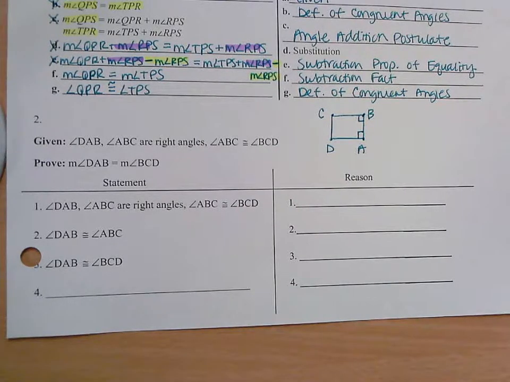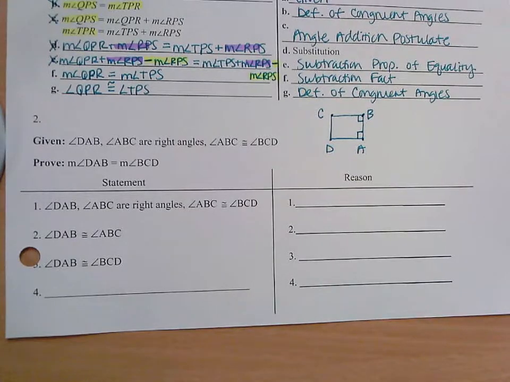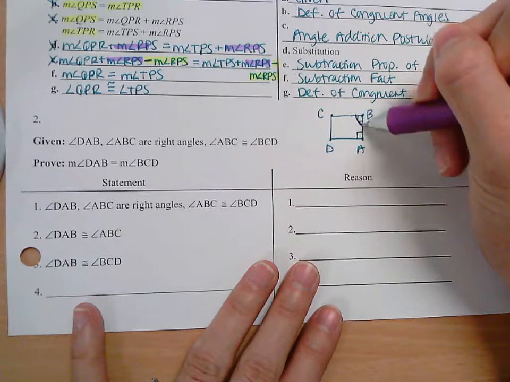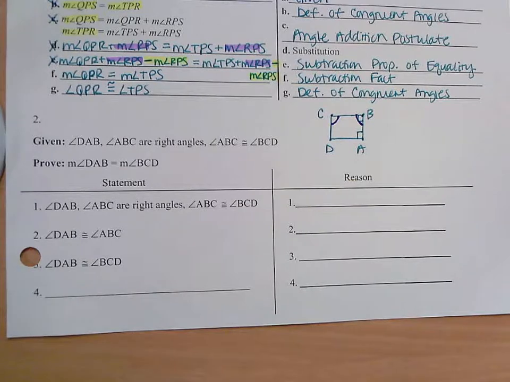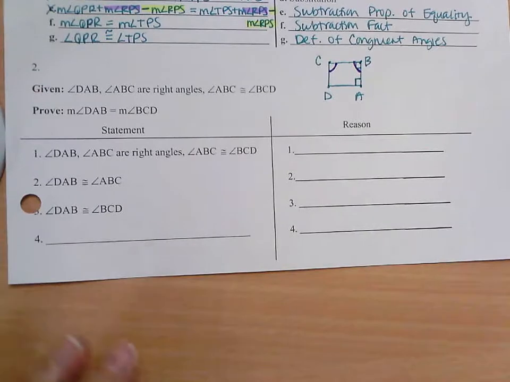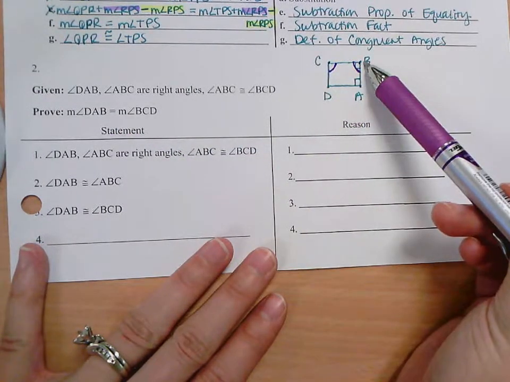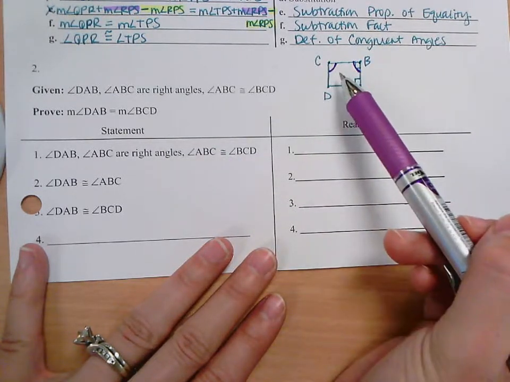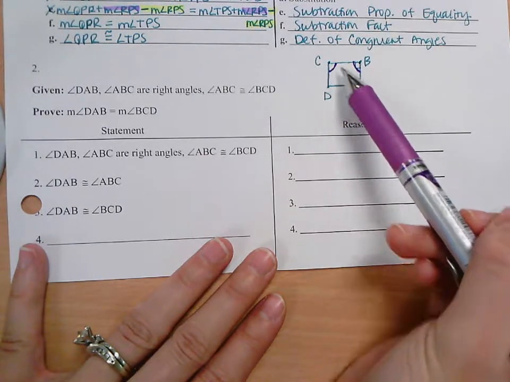Okay, so I am not told BCD is a right angle, but I am told that ABC, so this angle, is congruent to this one. And I am trying to prove that the measure of DAB is the same as the measure of BCD.